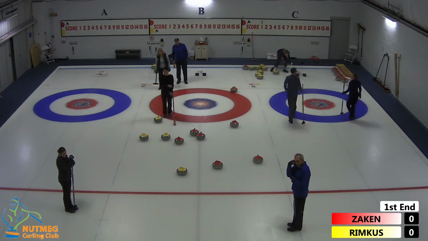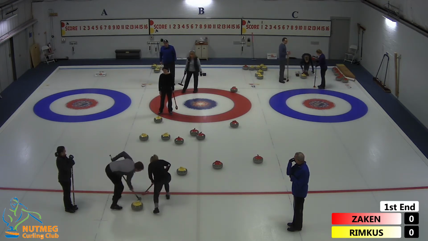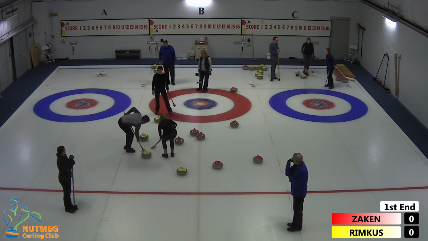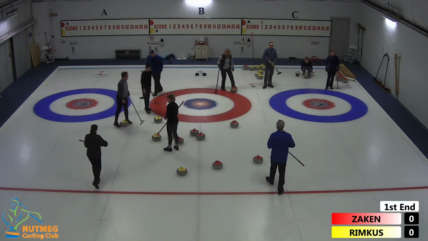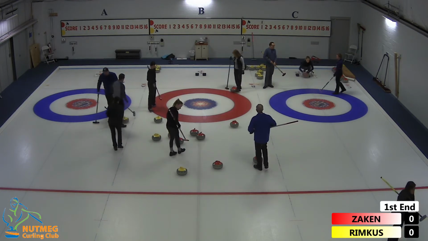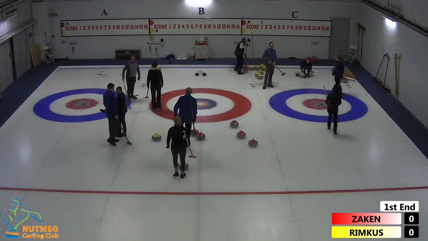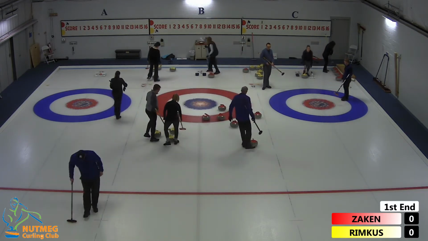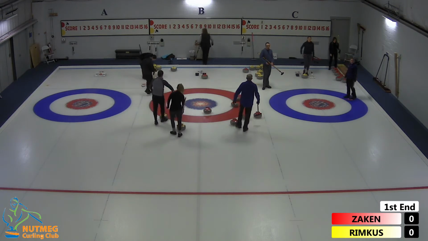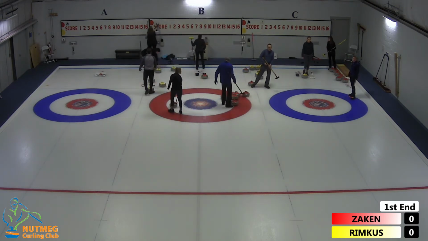And they are actually sweeping really hard. They think it's going to curl too much. They got to hit just to the left side. Oh, they're going to try to go through the port. No, that didn't work. Okay, 1 red for Mooney. Okay, so on sheet C, red got 1. Okay, so Mark did score 1.